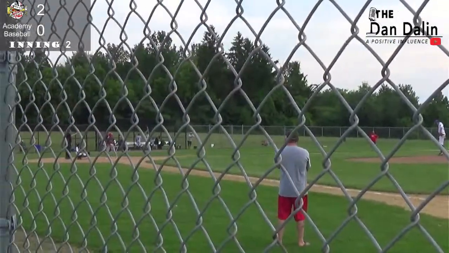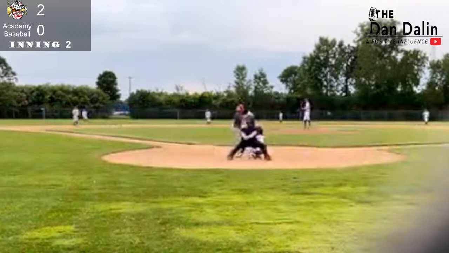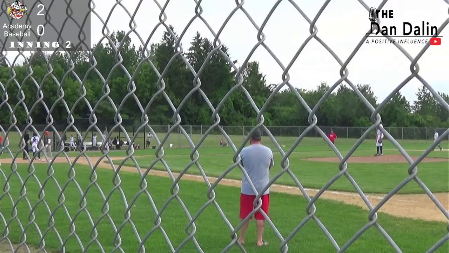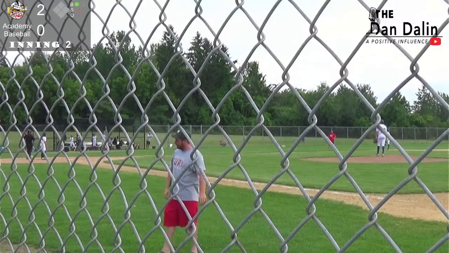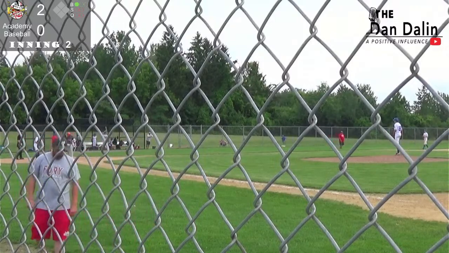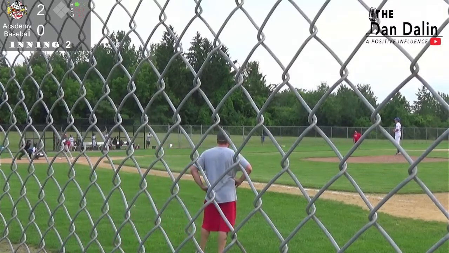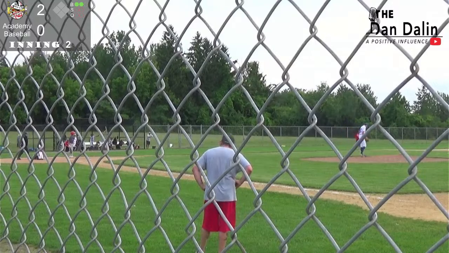All right, leading off, here's Anthony. First pitch to Anthony inside, ball 1. He leans out of the way of that one, ball 2. 2 balls and no strikes.